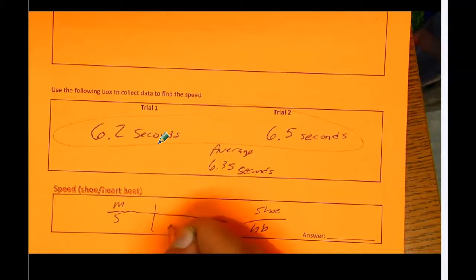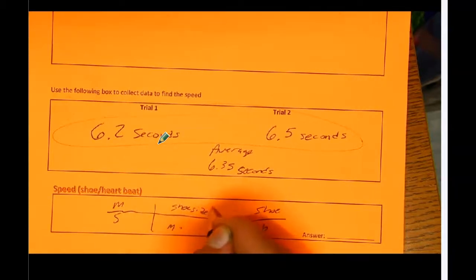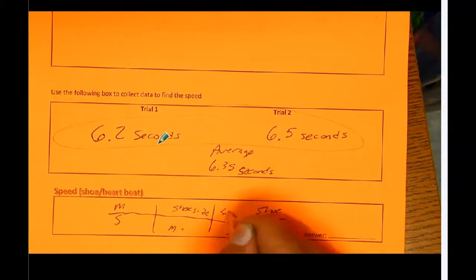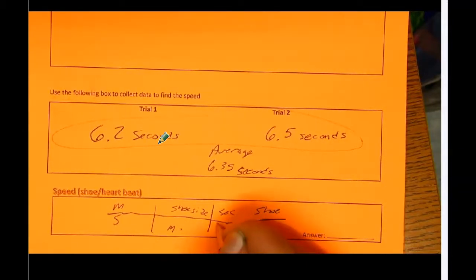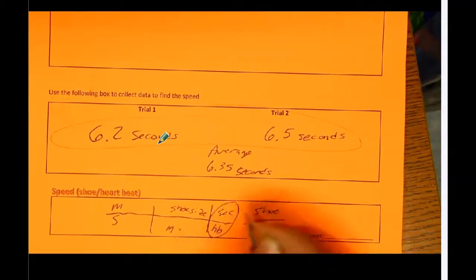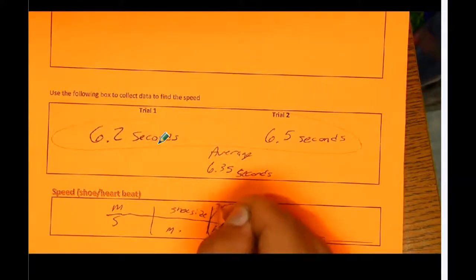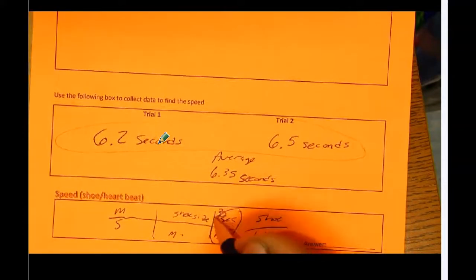You're going to have to convert centimeters to meters for your shoe size. And then you're going to have to convert your heartbeats and seconds that you already did. So 30 seconds for how many heartbeats? Do your dimensional analysis, you'll get your answer here.